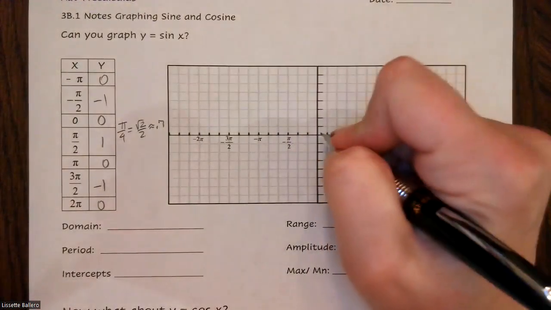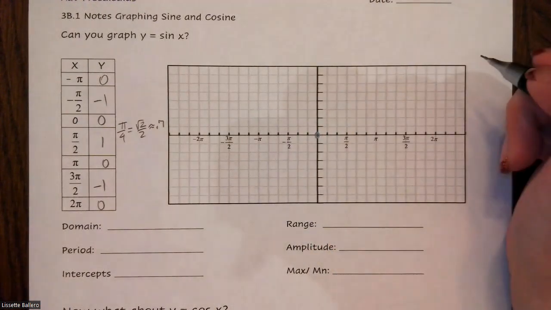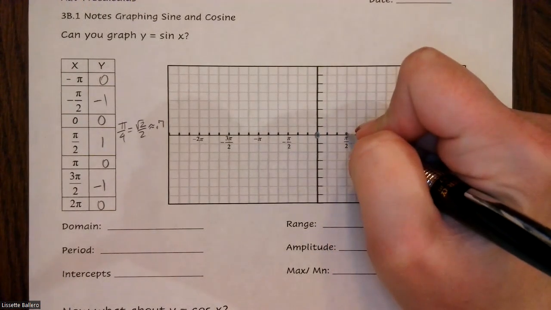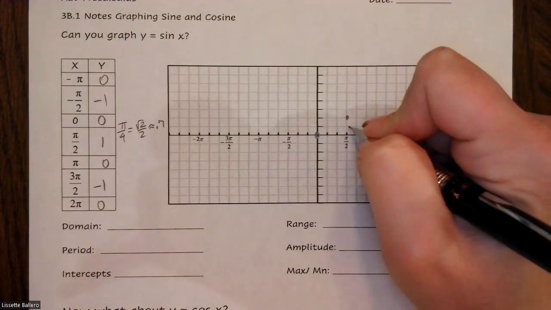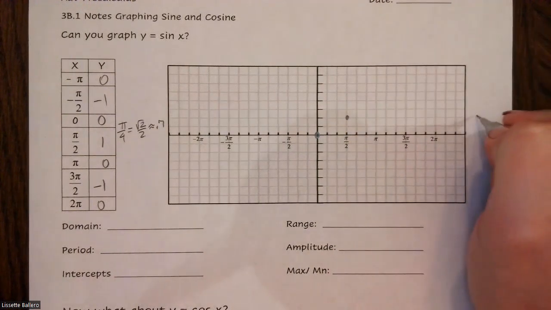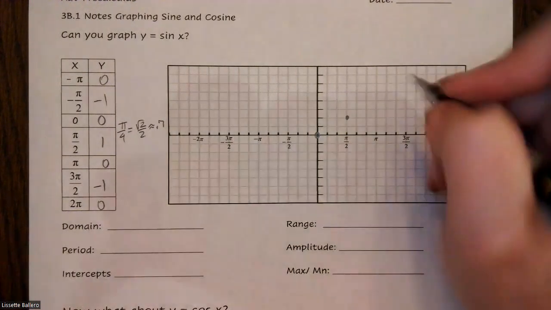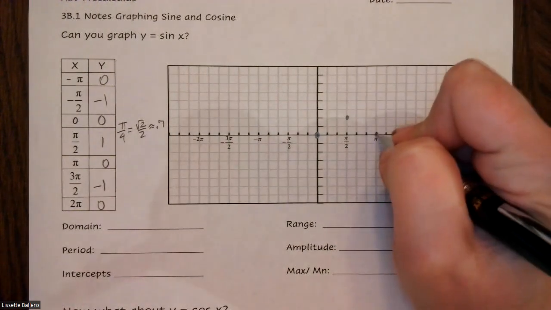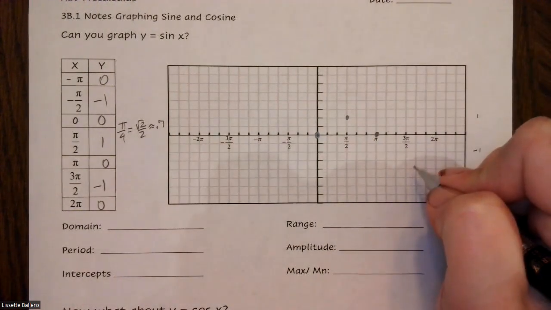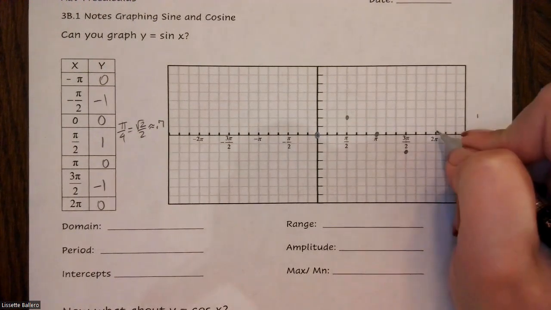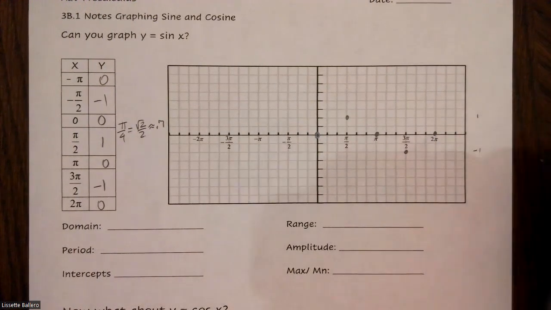So we're going to start at the 0, 0 here. There's my first point. Pi over 2 is 1, and I'm going to use these tick marks as 1/2 so that it's easier to show you on here. So this is 1, and this will be -1 there. At pi, we've got 0. At 3 pi over 2, we've got -1. 2 pi, we've got 0.